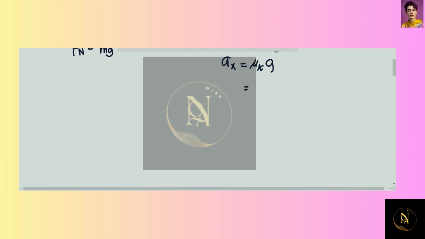Since the value for the coefficient of friction is given, then we can solve for the acceleration. So 1.0 multiplied by the acceleration due to gravity, which is 9.8 meter per second squared. Then the value of acceleration A sub x is equals to 9.8. Now we know the acceleration of the car.